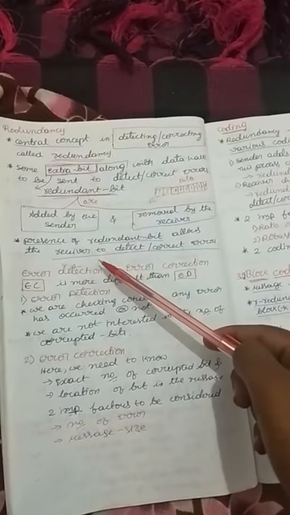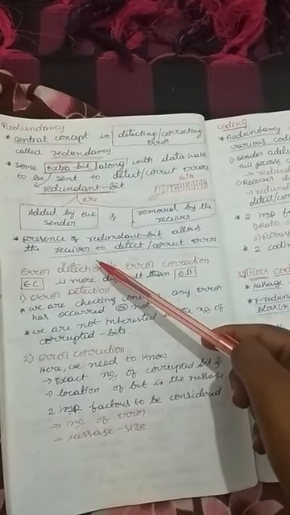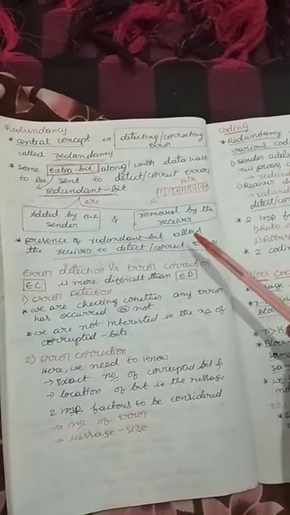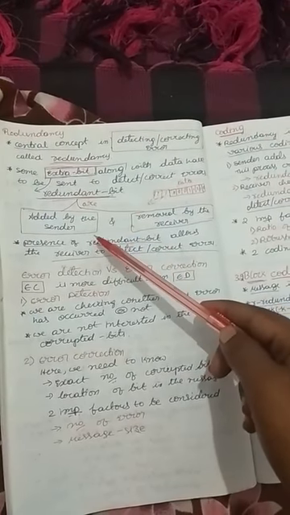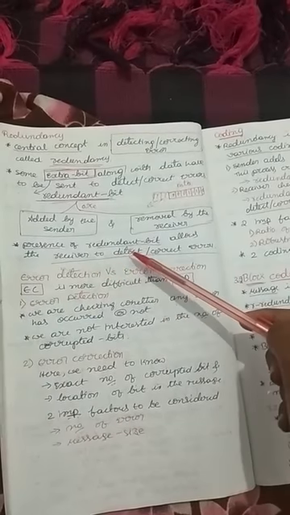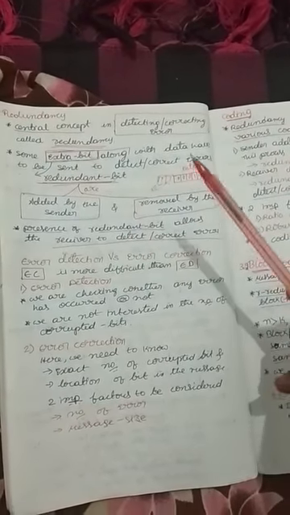It means the receiver has to detect or correct the error. If the redundant bit is present in the data, the receiver can detect or correct the error.